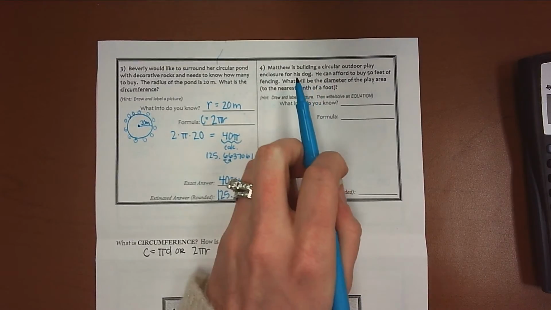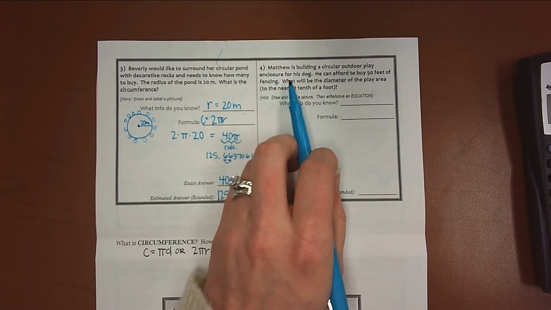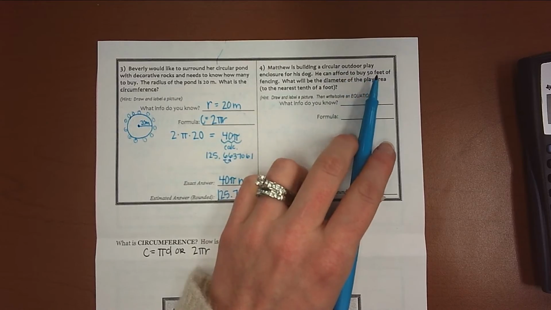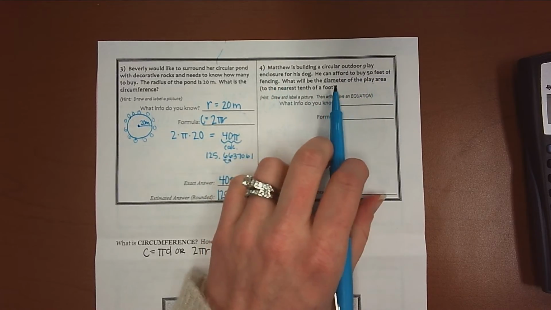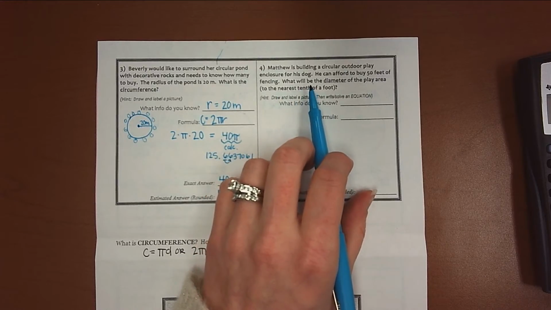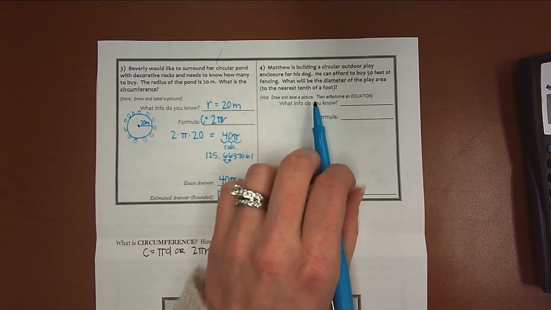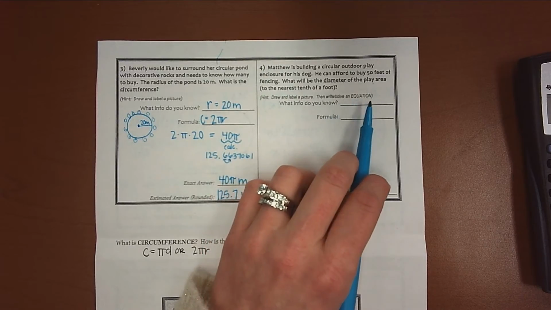This next one is a little bit tougher. It says Matthew is building a circular outdoor play enclosure for his dog. He can afford to buy 50 feet of fencing. What will be the diameter of the play area to the nearest tenth of a foot? Hint, draw and label a picture, then write and solve the equation.